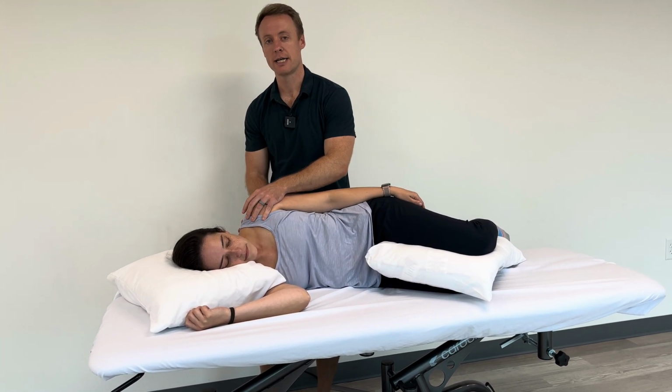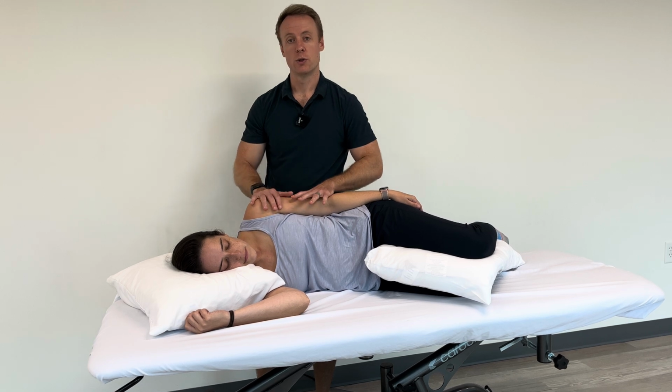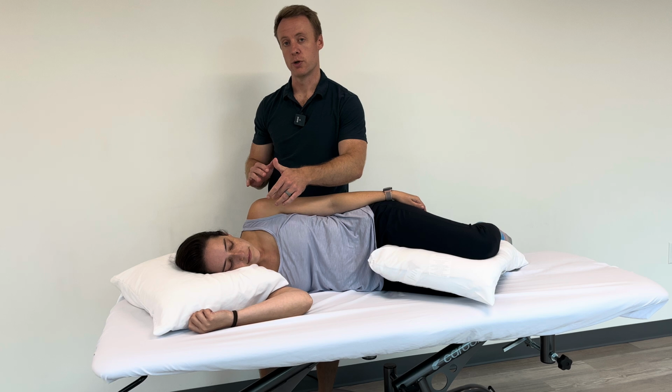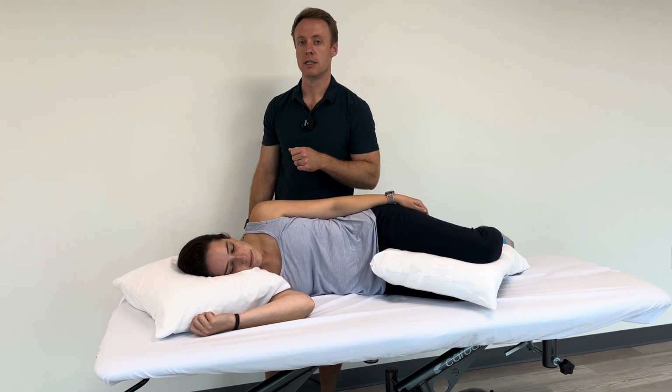You just have to know which scapular pattern goes with which shoulder pattern so that you can assess appropriately the end feel of the clavicle.